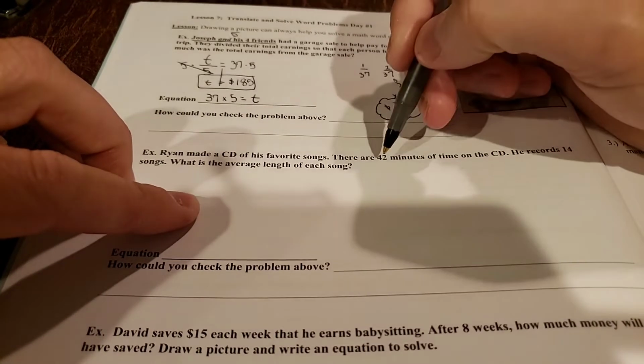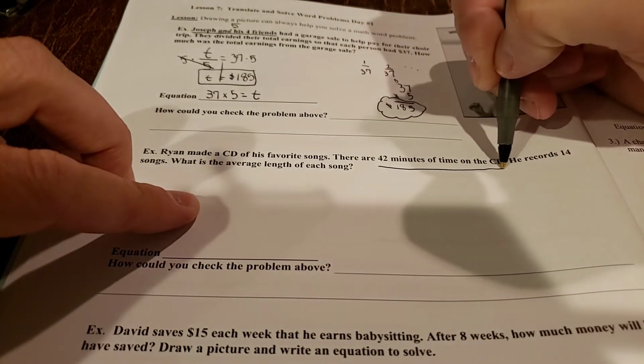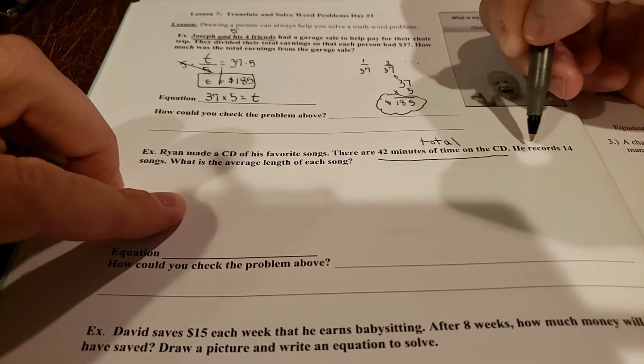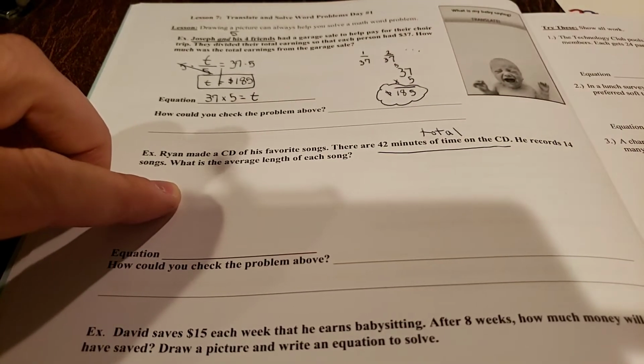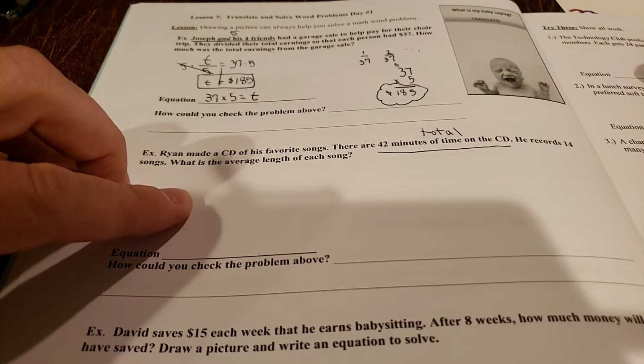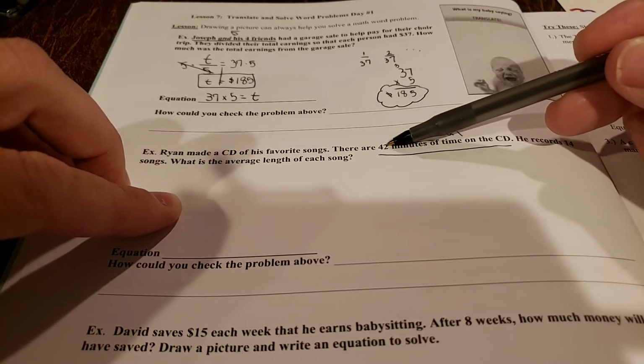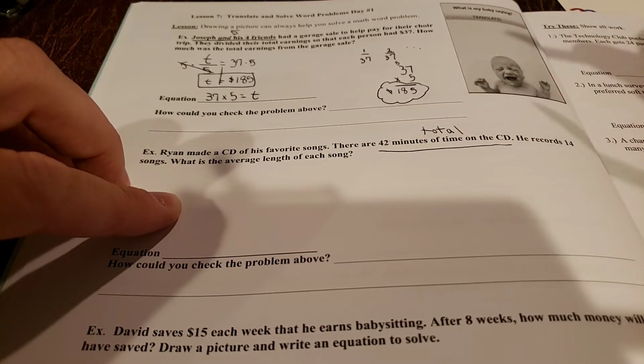There are 42 minutes of time total on this CD. And it says he records 14 songs. What's the average length of each song? So I'm just thinking in my head, if all 14 songs have to equal 42 minutes, then each song has got to be less than 42 minutes. So I need a smaller number.